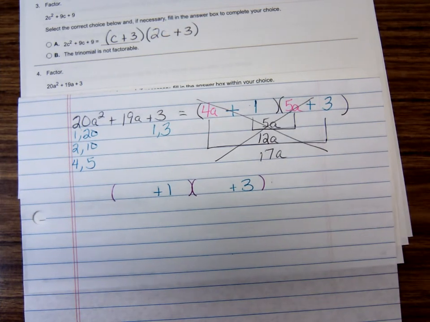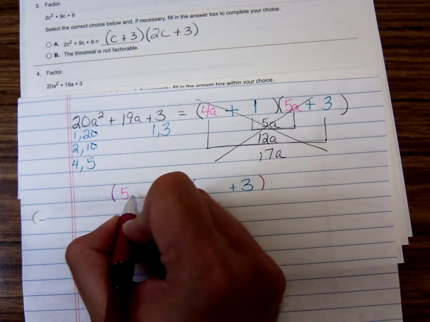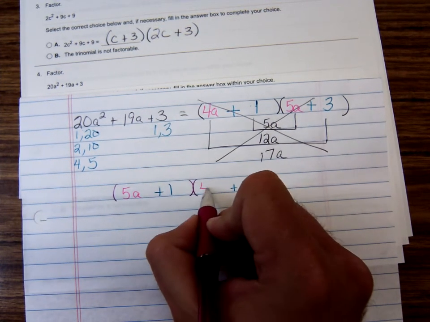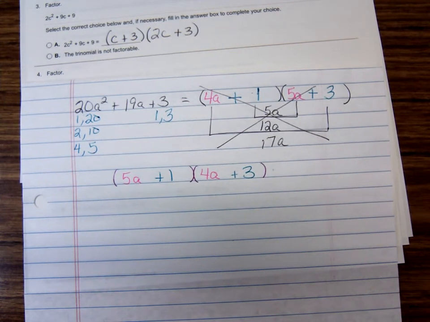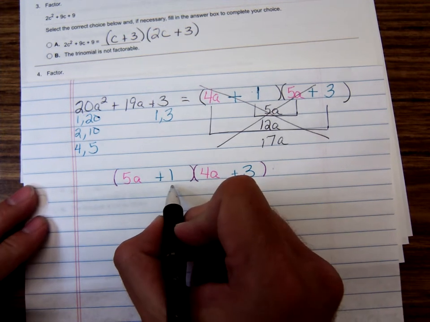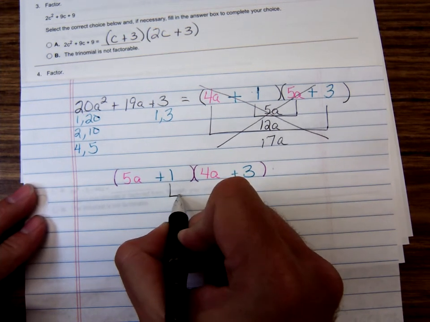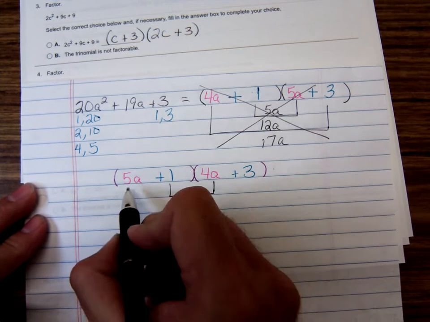Let's try putting the 5a right here and the 4a there. This is a really good example to show what I mean by just trial and error, and what that student was trying to say so many years ago, that I'm just making these things work out.